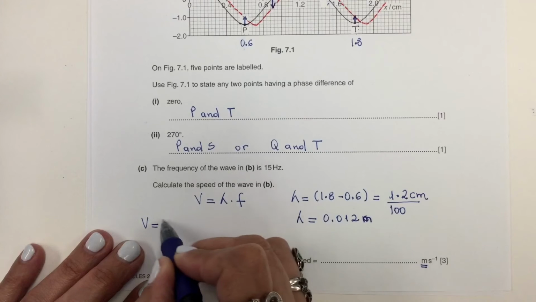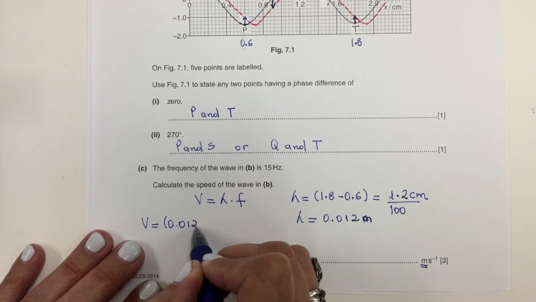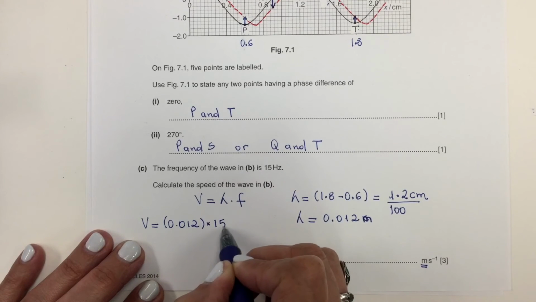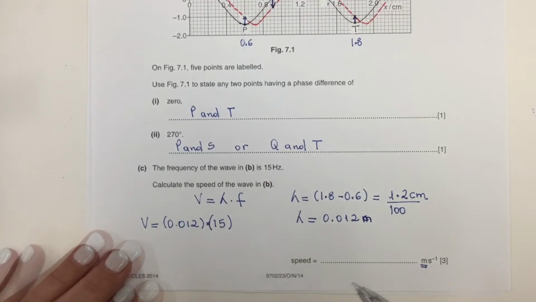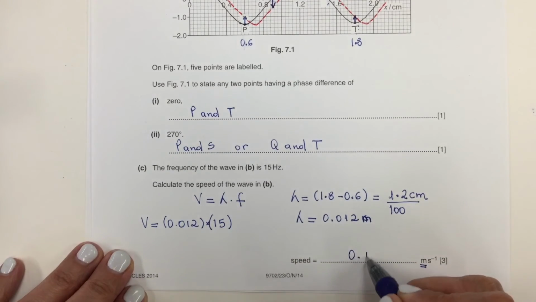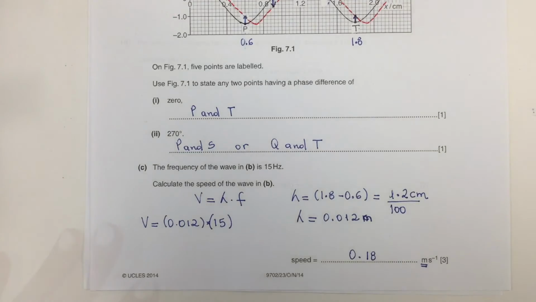Back to the formula. So v is 0.012 times the frequency. So v is 0.18 meters per second.